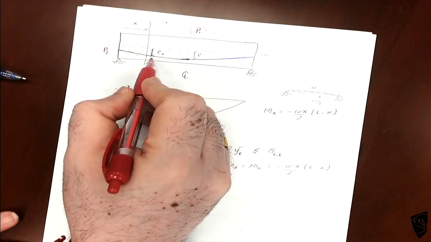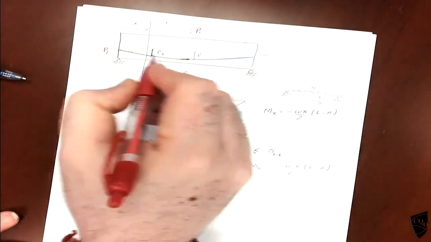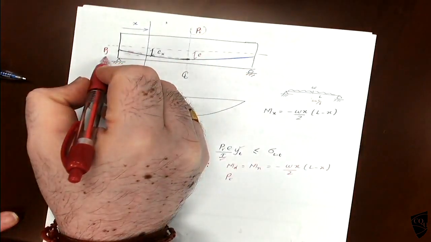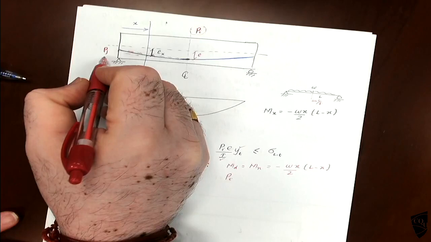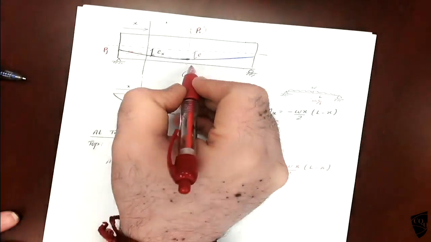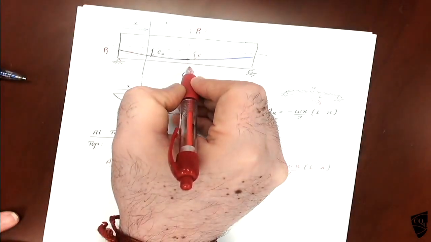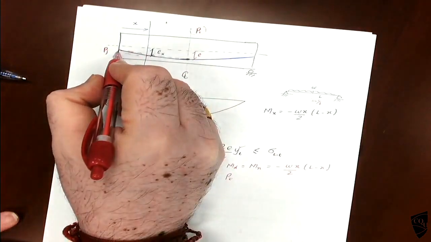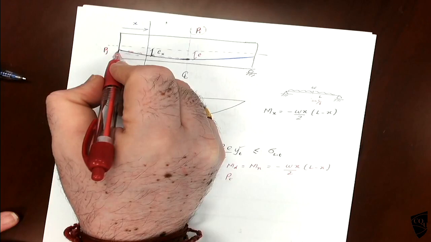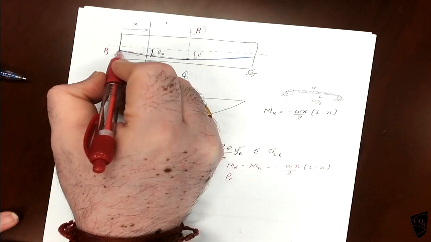So if it is 5,000 here, we might get around 5,260 or something. Pj is Pi divided by 1 minus friction loss.